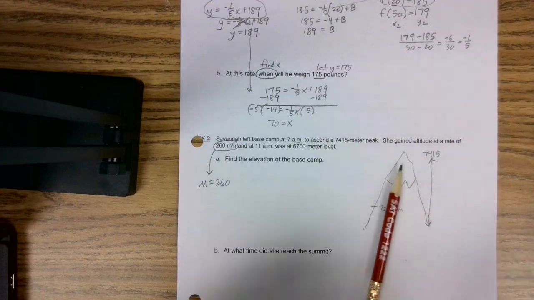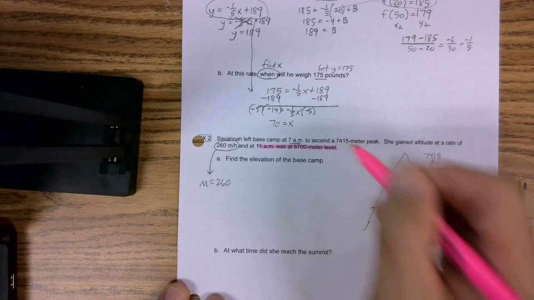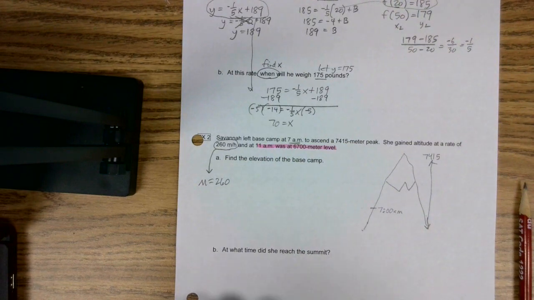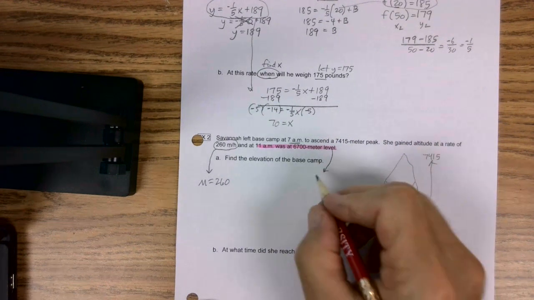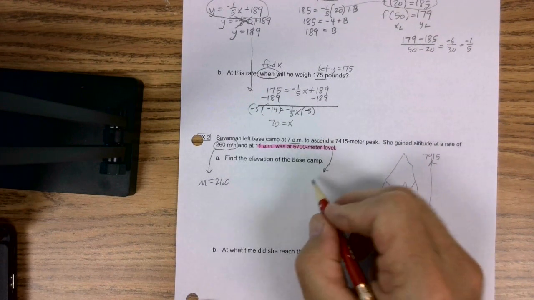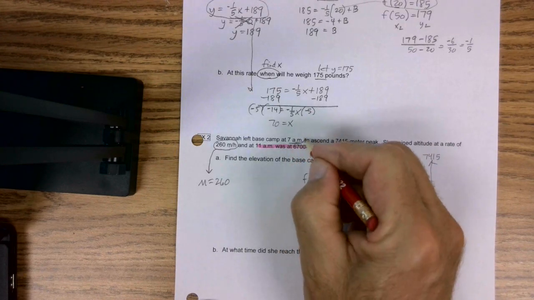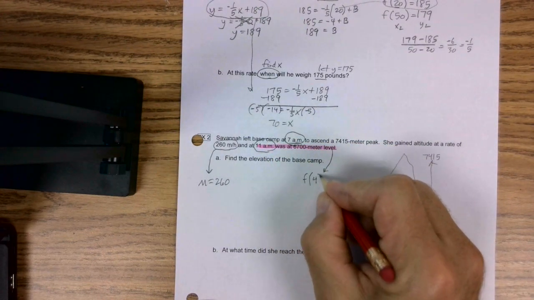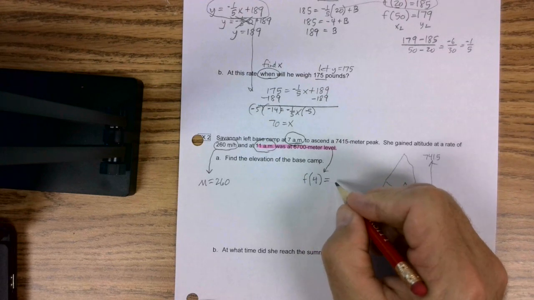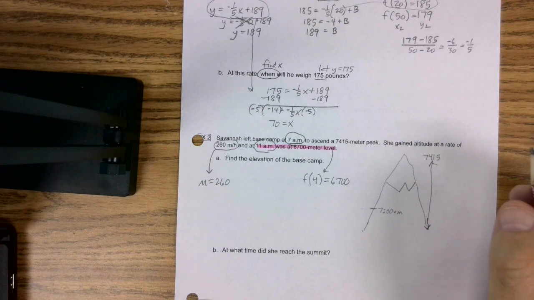This is the next crucial piece of information. At 11 a.m., she was at the 6,700 meter level. So she started at 7, she's been hiking until 11, that's 4 hours of hiking. She was at the 6,700 meter mark.